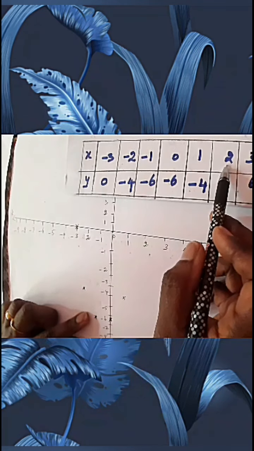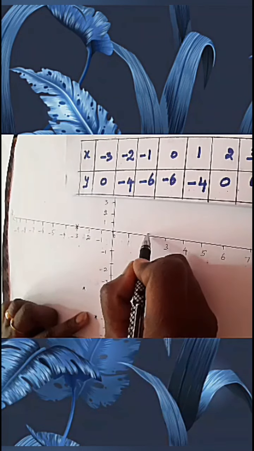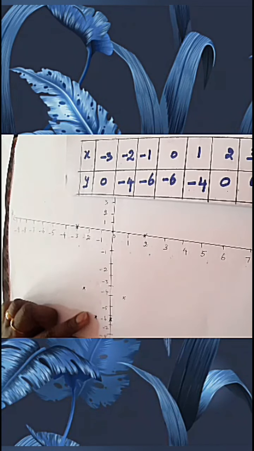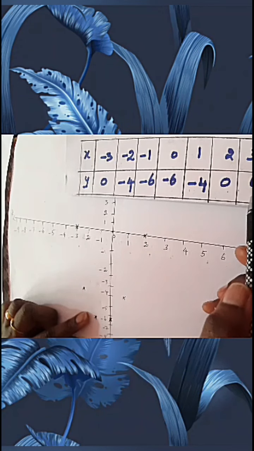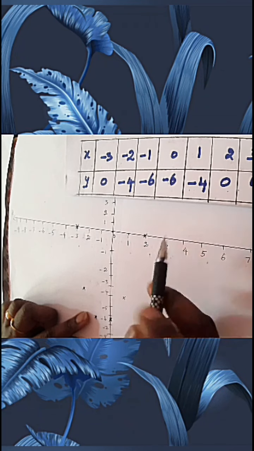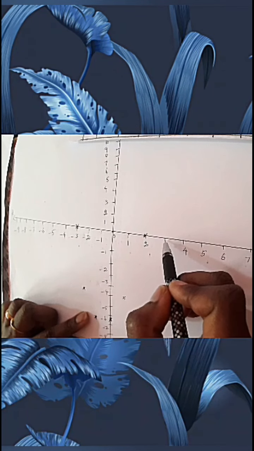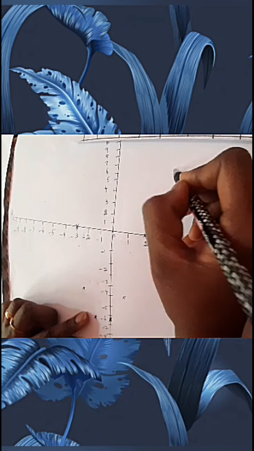When x is 2, y is 0. When x is 2, y is 0 here. Okay. When x is 3, what about y? Y is 6. When x is 3, y value is 6. So you can plot it somewhere here.